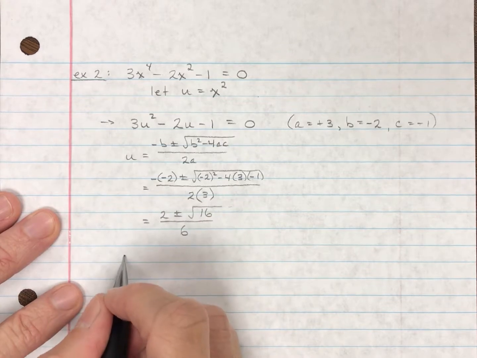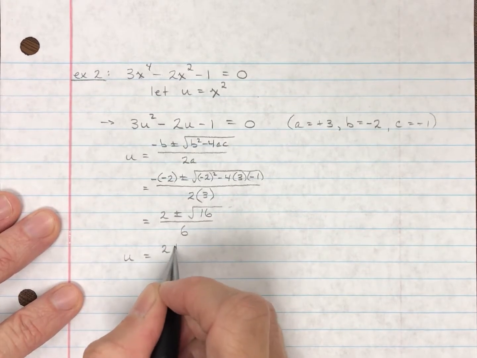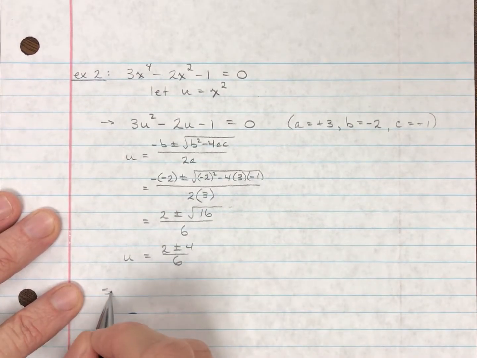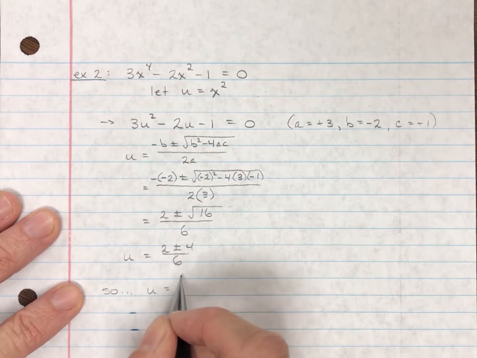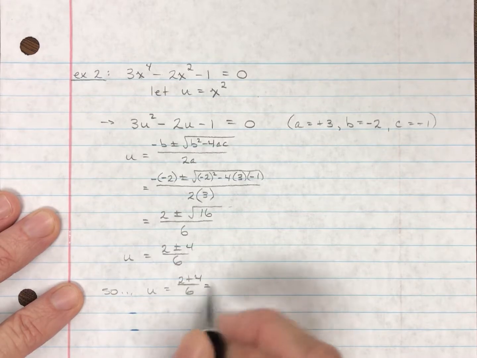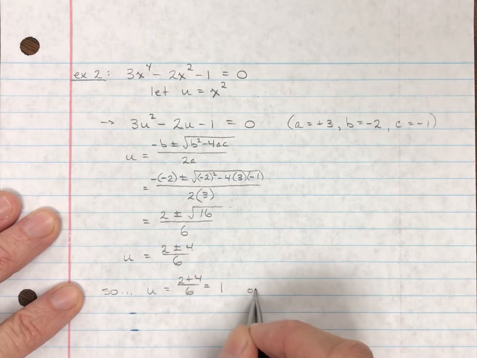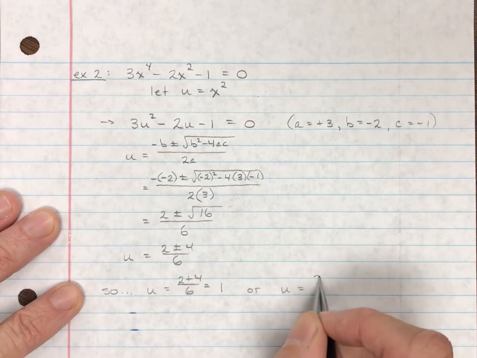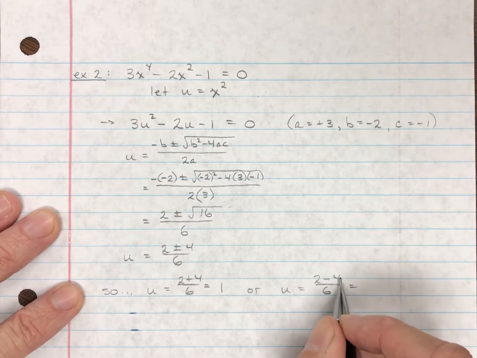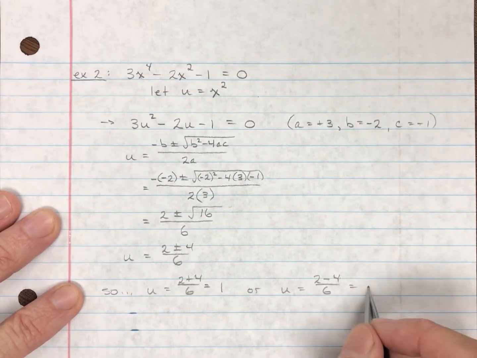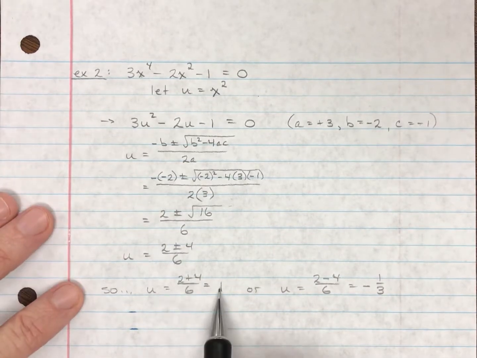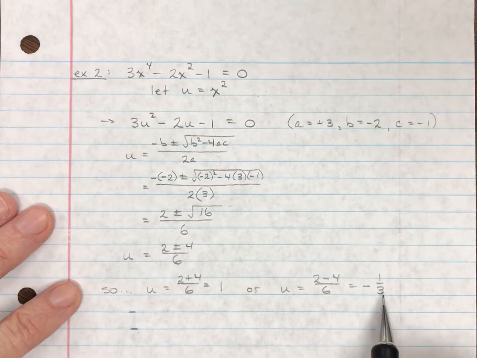So I get u is equal to 2 plus or minus 4 over 6. Okay, so u equals 2 plus 4 over 6. Well, 2 plus 4 is 6, over 6 is 1. Or u equals 2 minus 4 over 6. 2 minus 4 is negative 2. This becomes negative 1/3. Okay, so I solved for u. I got u equals 1 and u equals negative 1/3.